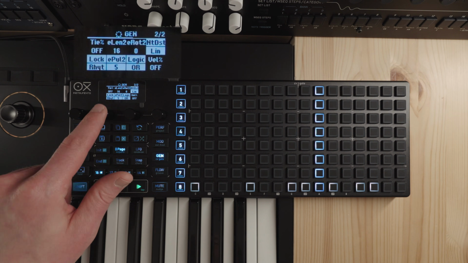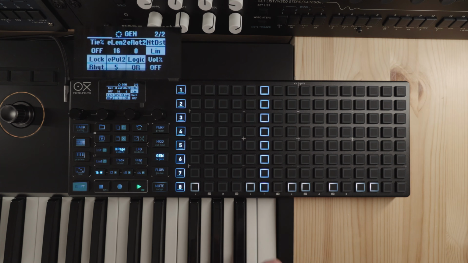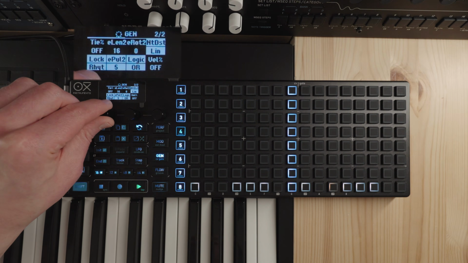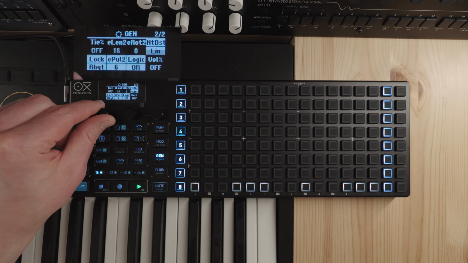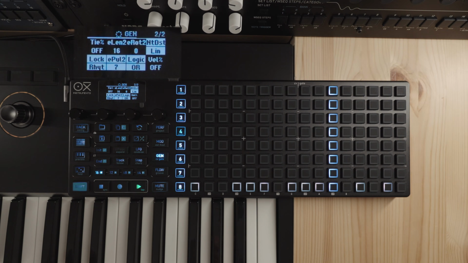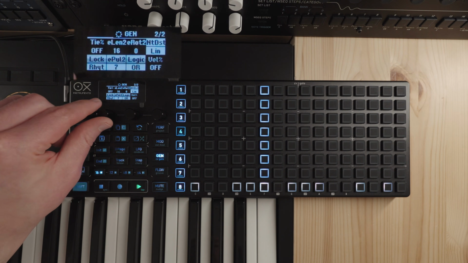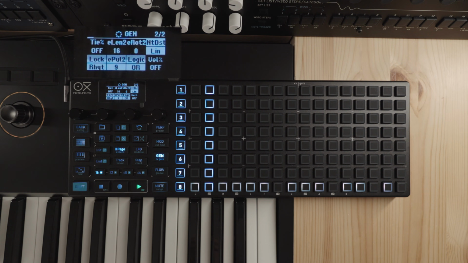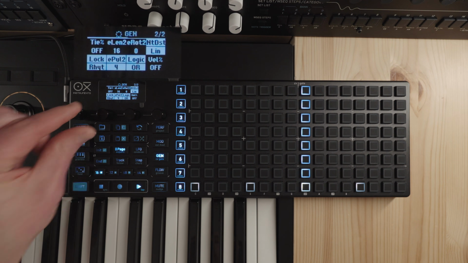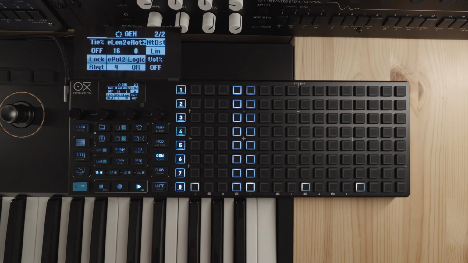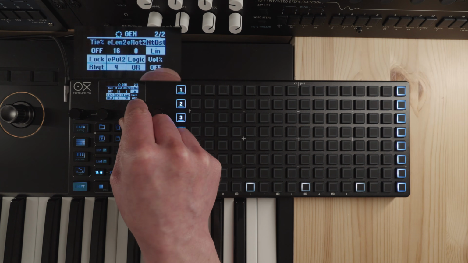So if we set this to 5, we get a combination of both Euclidean generators, the output from both, or 6. So again, you can make some very interesting patterns here. So that's the OR logic.